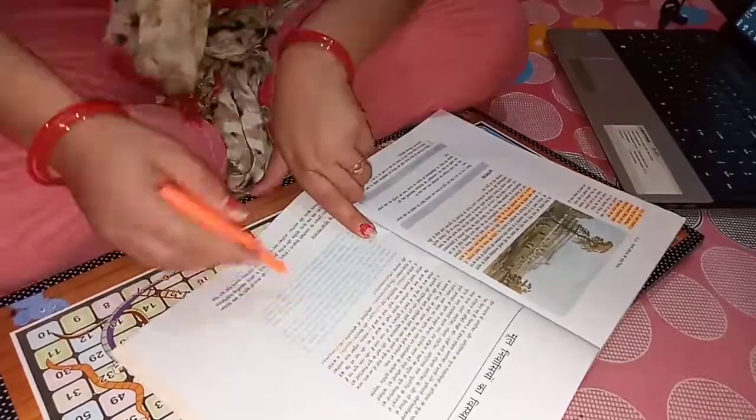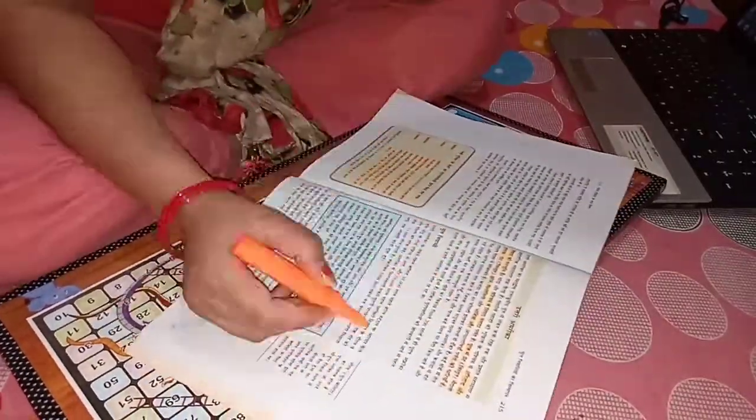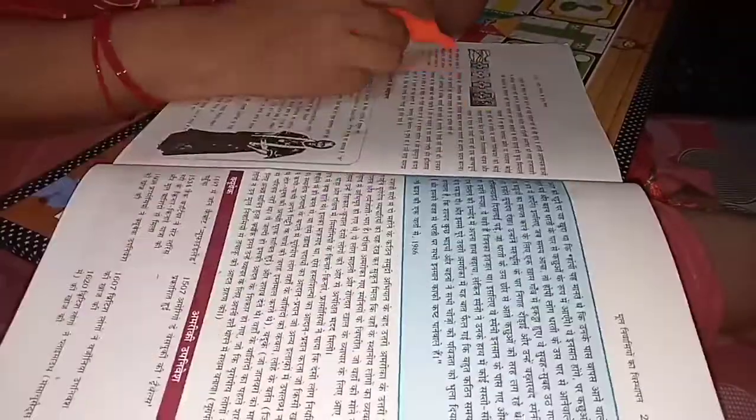And today I have decided to complete this book. 2 chapters are remaining, and these 2 chapters are so lengthy, so I will try to complete these today also. And so let's see.